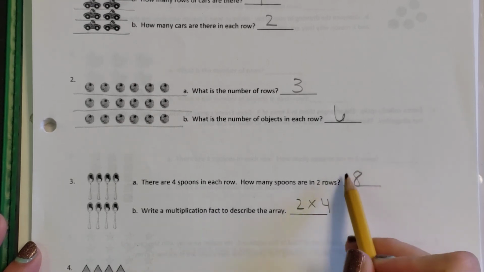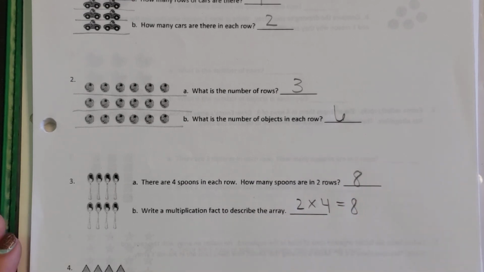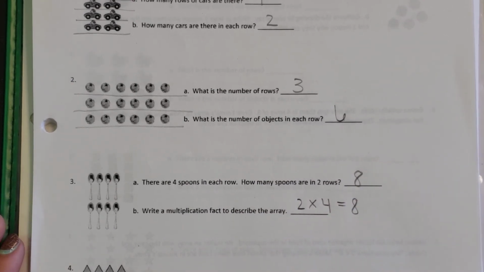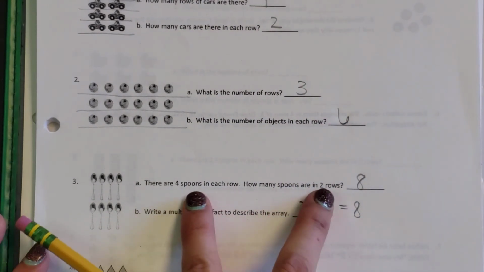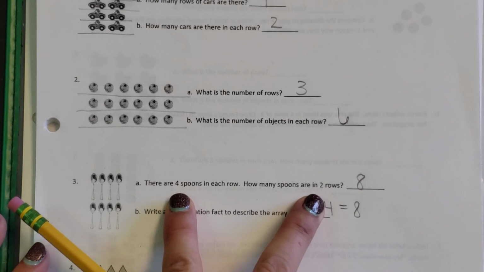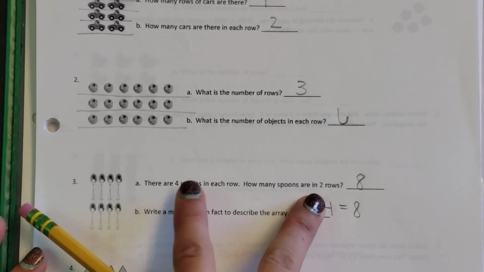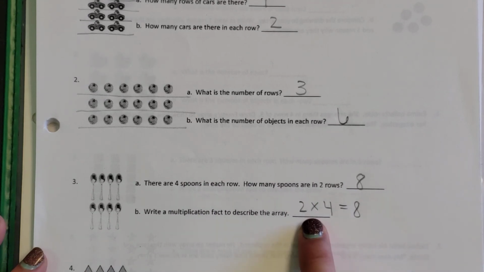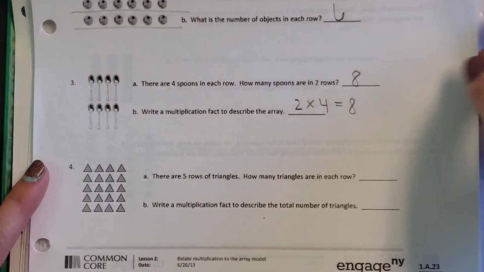And then I just found out up here that the total was 8, so I want to make sure to include that in my fact as well. 2 groups of 4 equals 8, or 2 times 4. It seems a little backwards, right? You maybe want to write 4 times 2, and that's not necessarily wrong, but if we're going to keep reminding ourselves that we're talking about groups of, it's easier to think about it this way because we know that groups of means multiply.